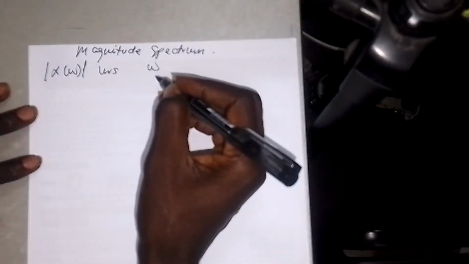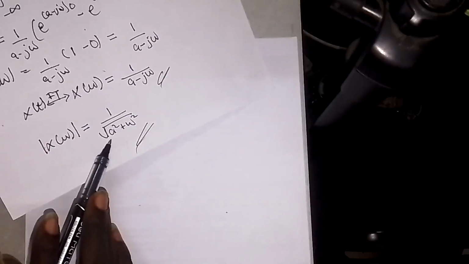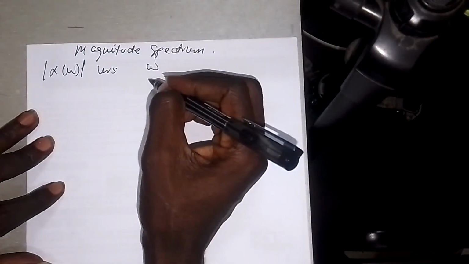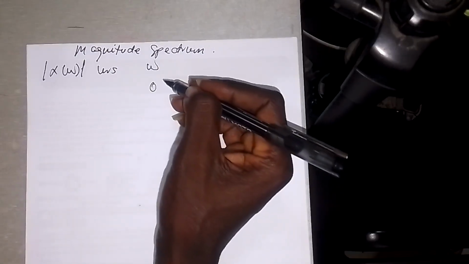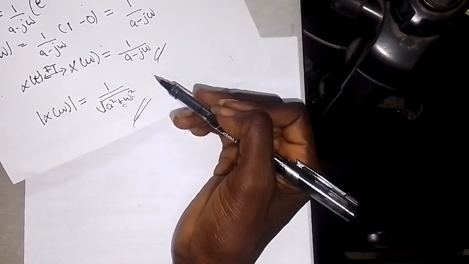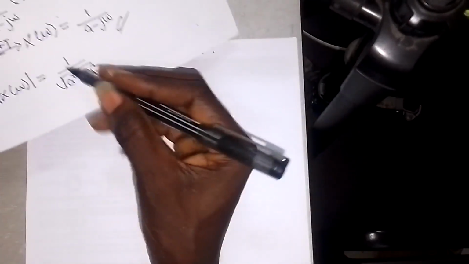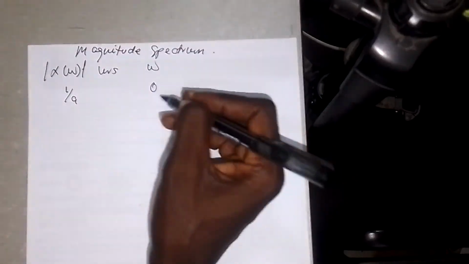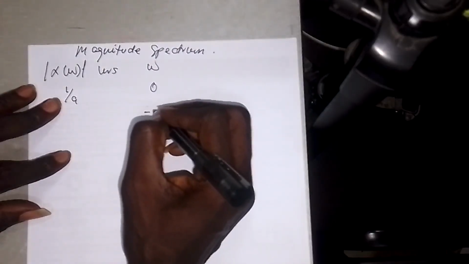So now let's say that we are using the formula for the modulus, okay? So we are using this particular formula. Now here what is going to happen is that if we assume omega to be 0, then if you put 0 here, you're going to have 1 over a squared. Root of 1 over a squared is going to be 1 over a.